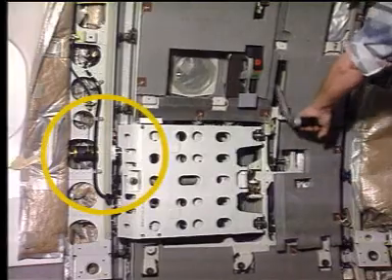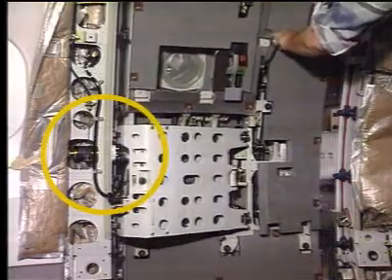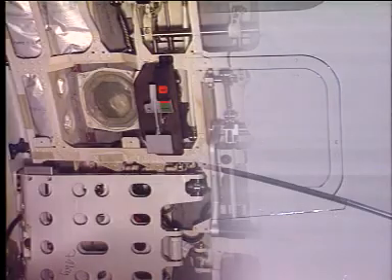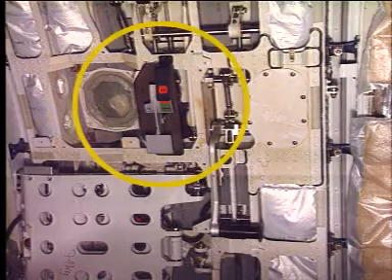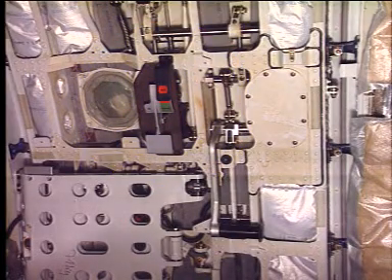The escape slide release mechanism operates the automatic inflation system to inflate the escape slide installed below the door. When the door is unlocked from the outside in the armed mode, the escape slide release mechanism is automatically disarmed.